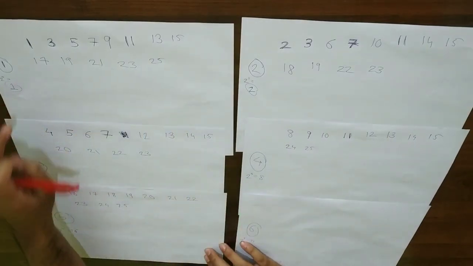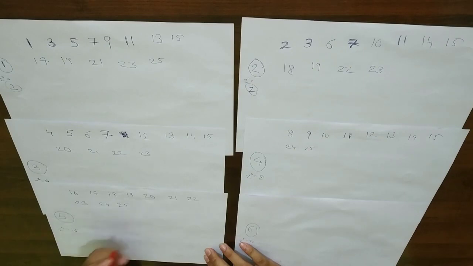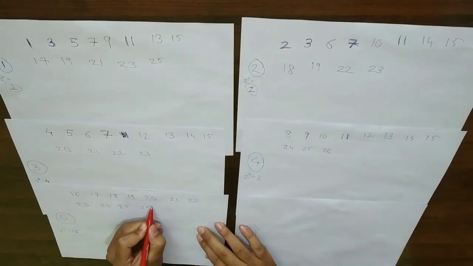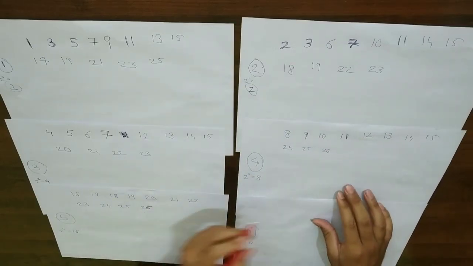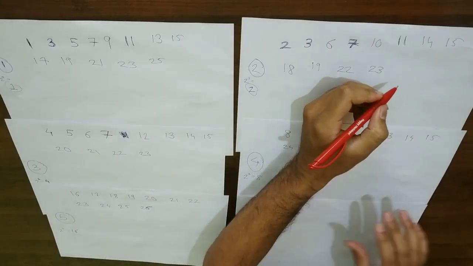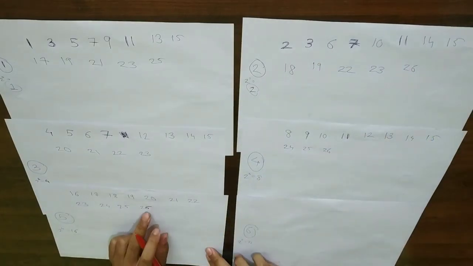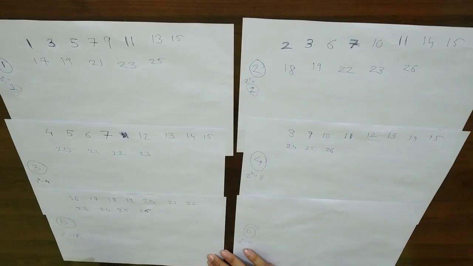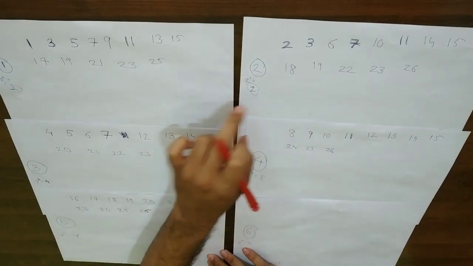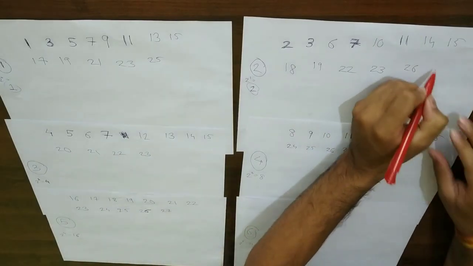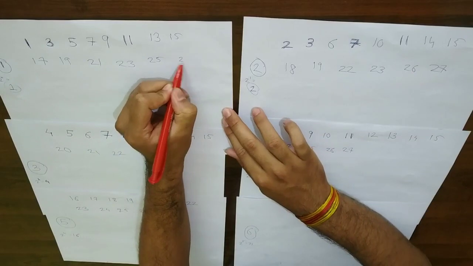Then 26. 16 plus 8 plus 2 is 26. Then 27. 27 is 16 plus 8 plus 2 plus 1. So 27, 27, 27 and 27.